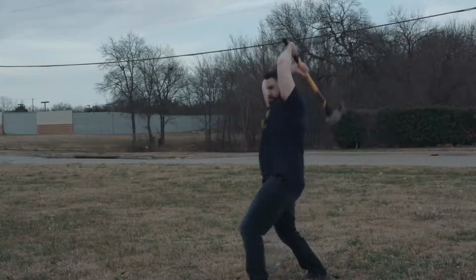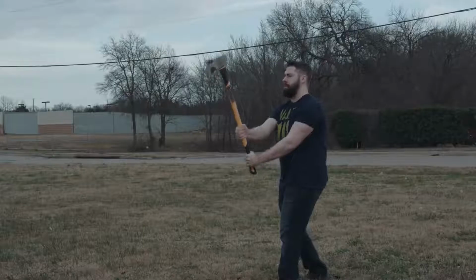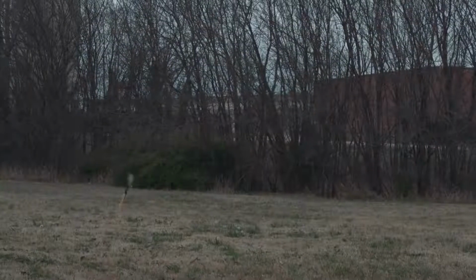Josh throws an axe at Justin and he catches it. To do this, we had Josh throw the axe and we quickly pan with it. Of course, there's no one on the other side. Josh is just throwing the axe at nothing, but now I can put Justin there.